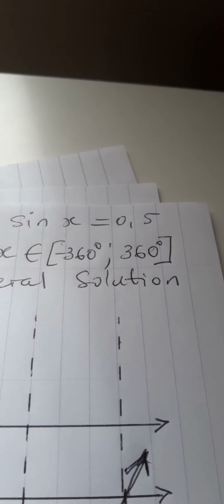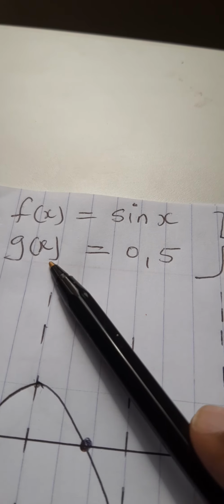We're going to solve trigonometric equations. The first equation is the sine of x is equal to 0.5. Now, to illustrate how this equation behaves, first we are going to draw graphs. How do you draw the graphs? We're going to break this equation into two parts. The f of x is equal to the sine of x, and the g of x is equal to 0.5.